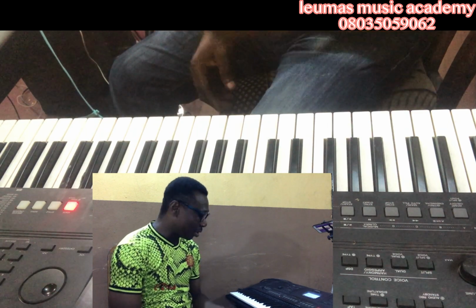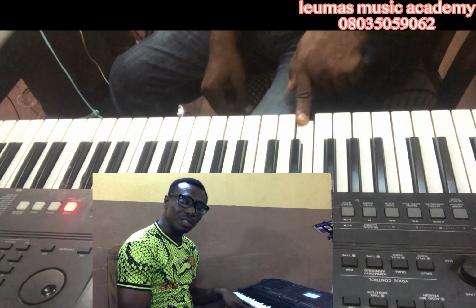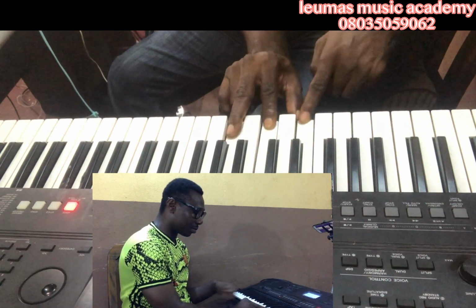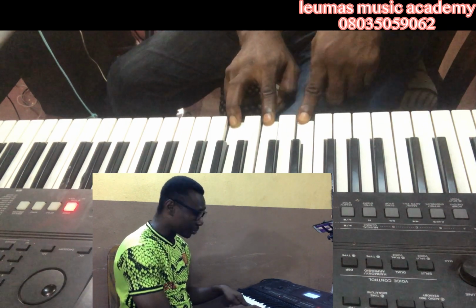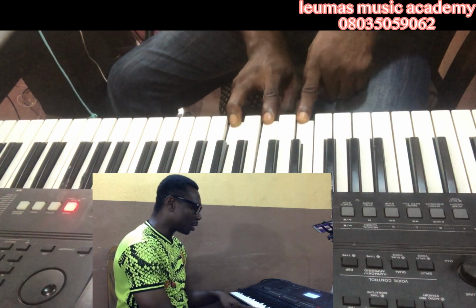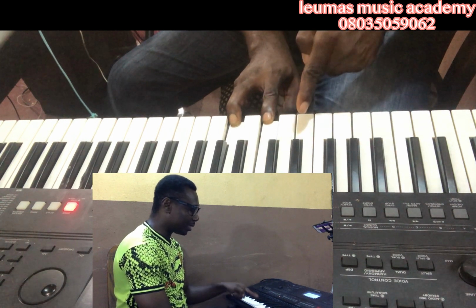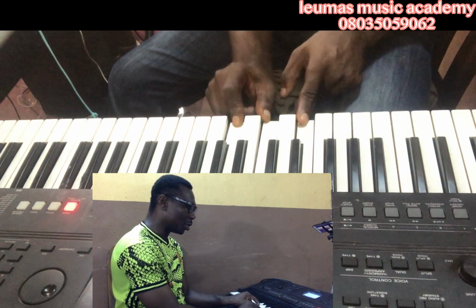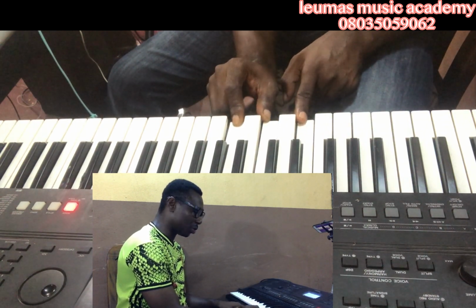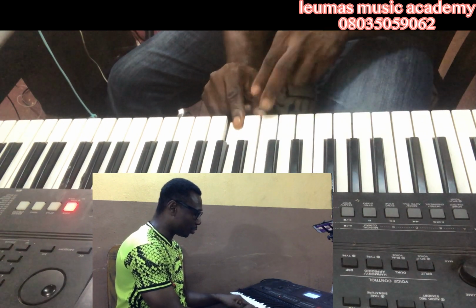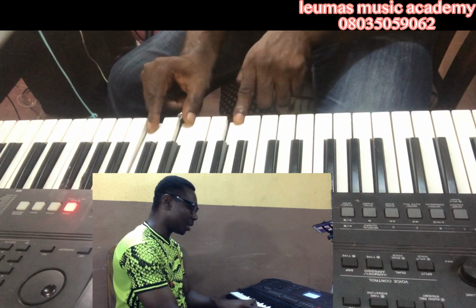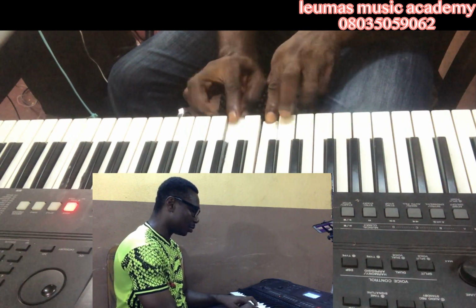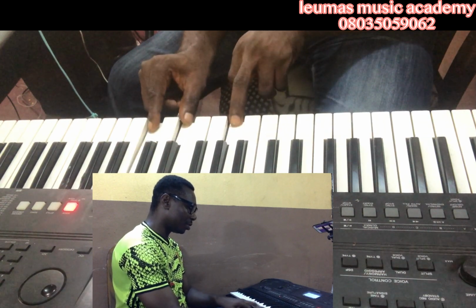For instance, on C, this is the tonic of C, that is C. The chord is this. Now, for you to accompany any song at the point they are singing this note, or this note, you must know the inversions. This is the root chord. This is the first inversion, and this is the second inversion. Now, this is root, first inversion, second inversion.